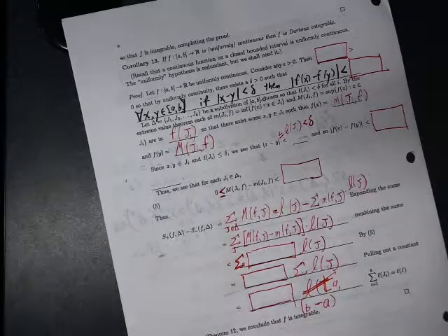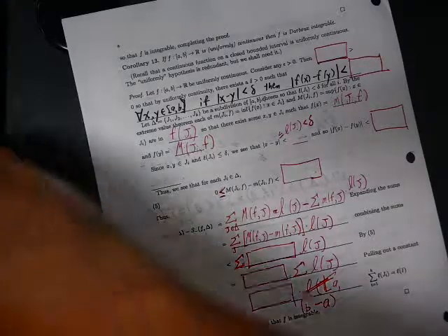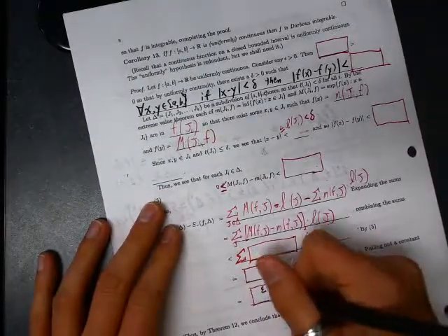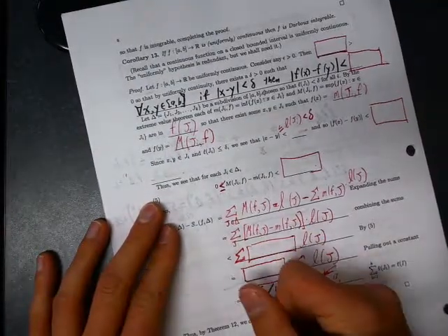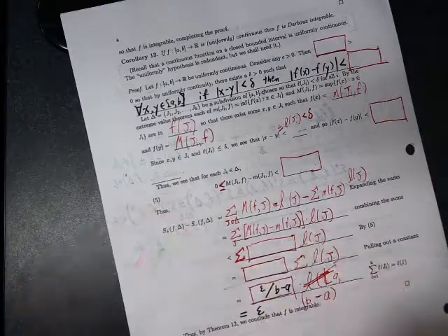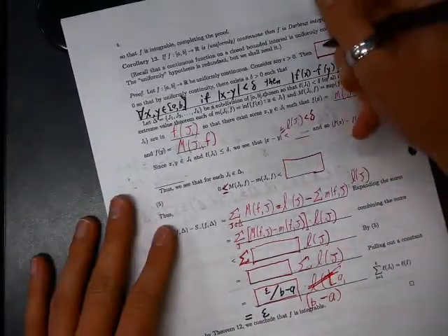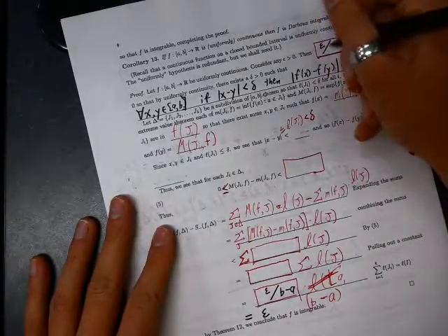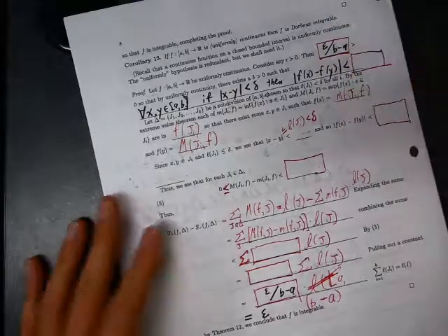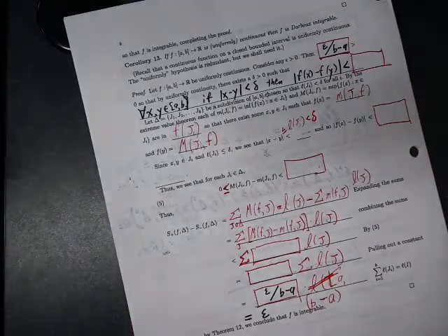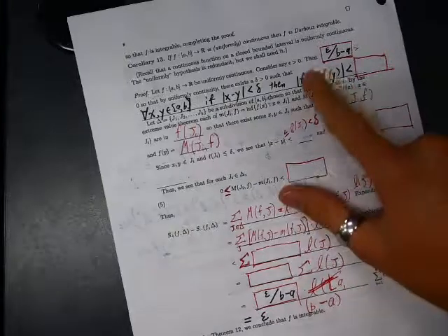So what do I want to put in that box if I want this to be less than epsilon? Epsilon over B minus A. That is now equal to epsilon. And I don't think I'll fill in all of the boxes in the interest of time. So what have we done? We've considered any epsilon bigger than 0.